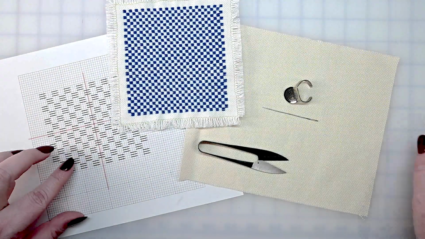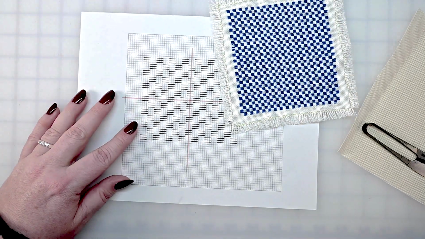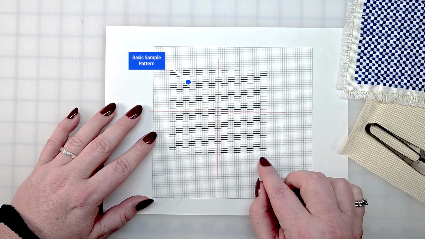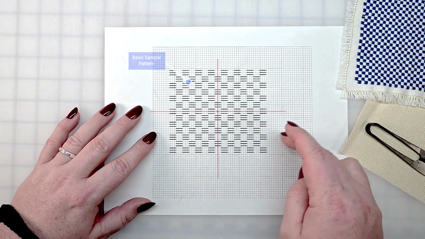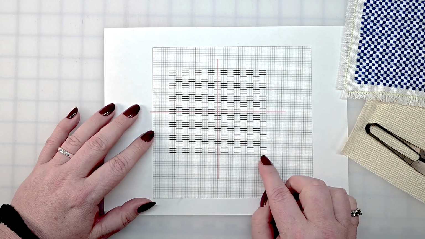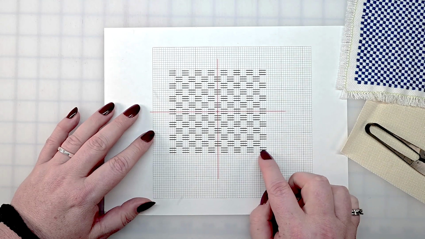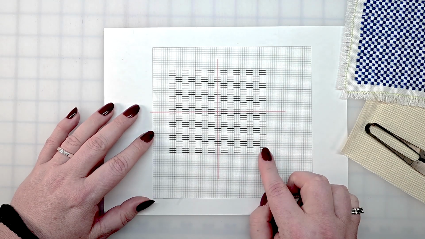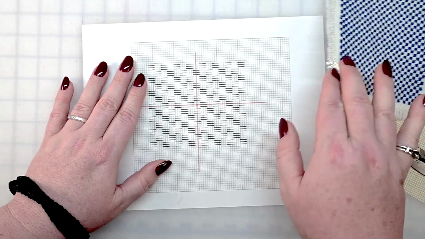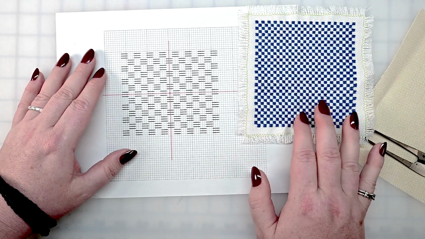All right, so let's jump right into the pattern itself. This is what a Kogin-zashi pattern looks like. It has lines, like a grid. And then it has darker lines, and those darker lines represent thread. Kogin-zashi patterns are the visual representation of the stitches that you're going to make.